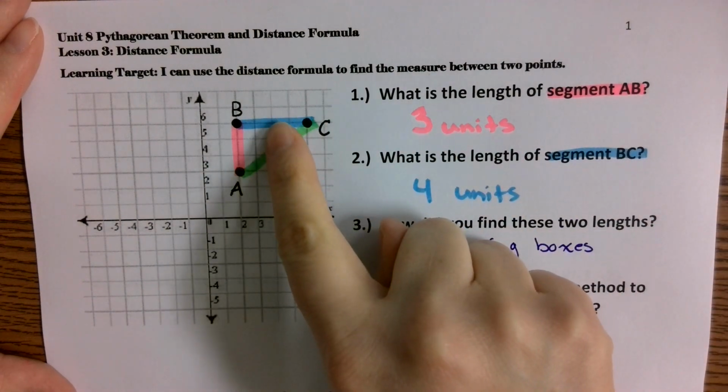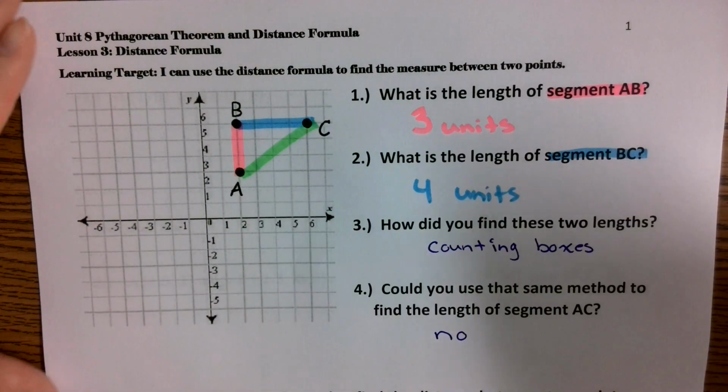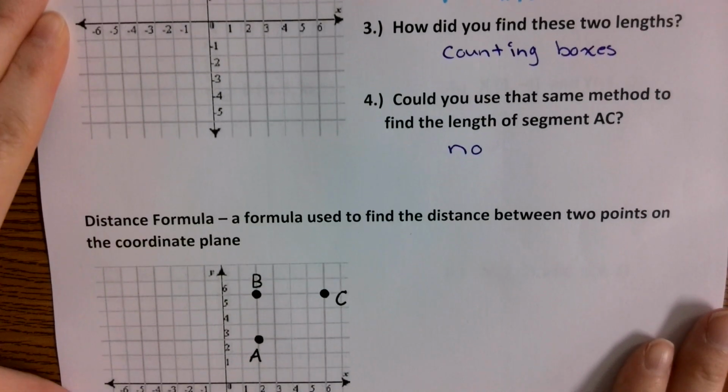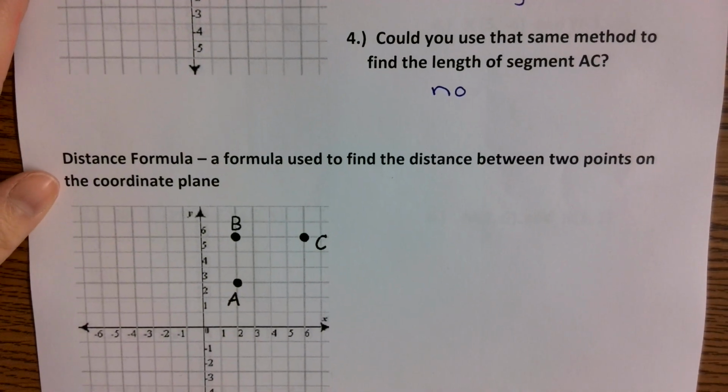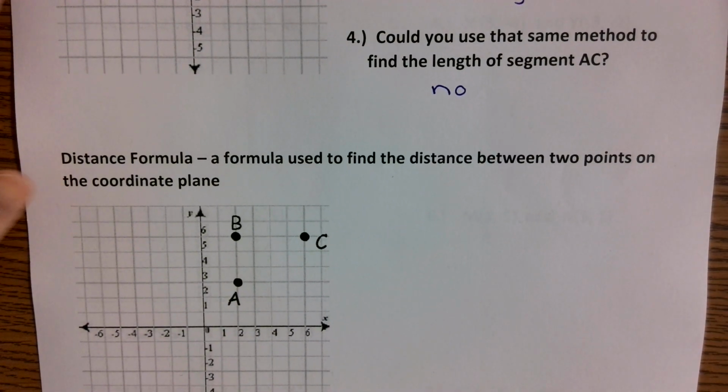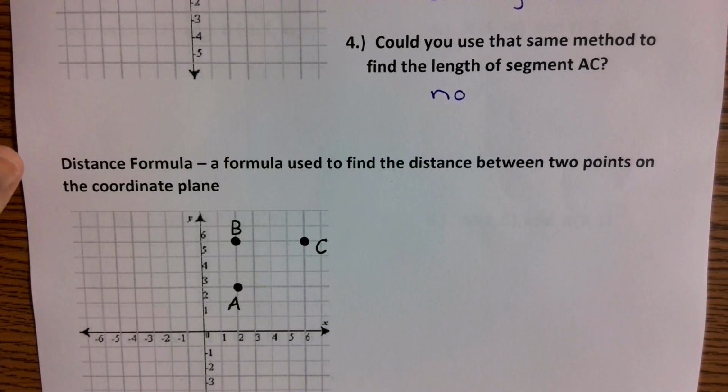Where you have the lengths being 3 and 4, that means your diagonal is going to be a 5. But we can use a distance formula in order to solve for our missing measurement, or our distance between the 2 points that are set up diagonally. And the distance formula is the following.